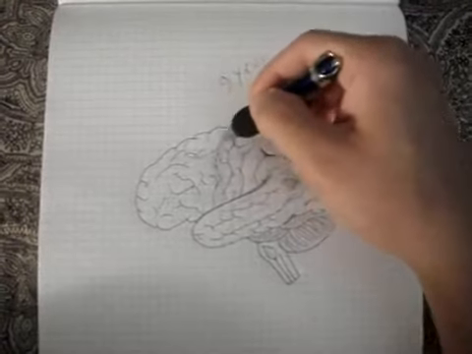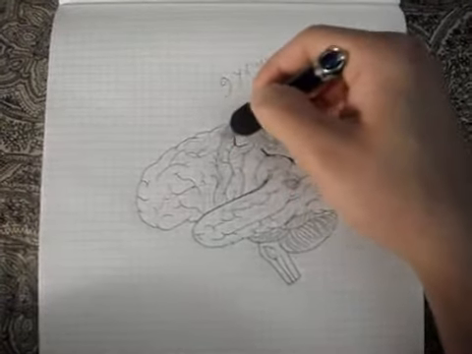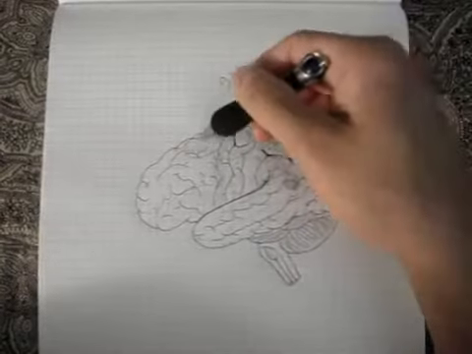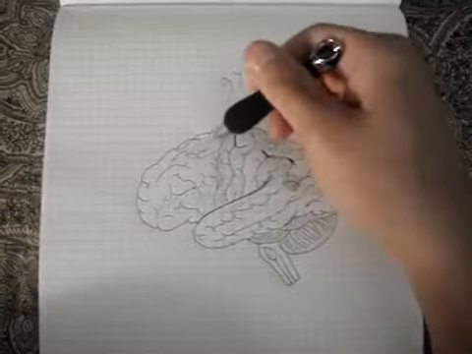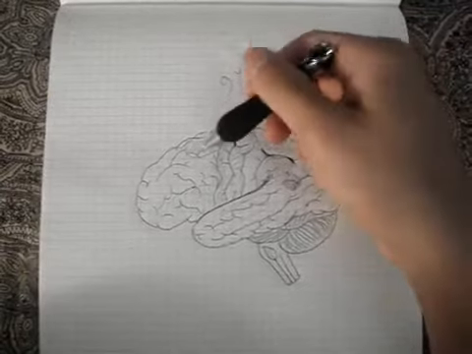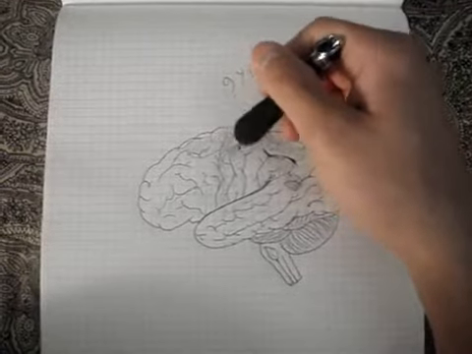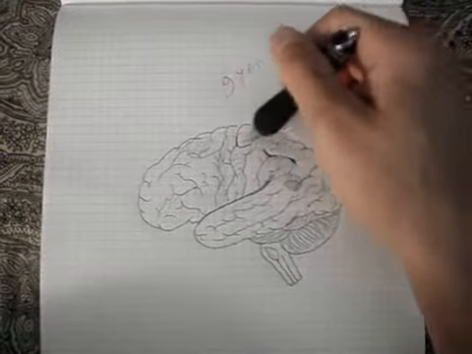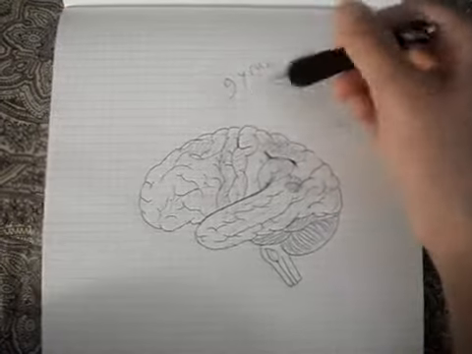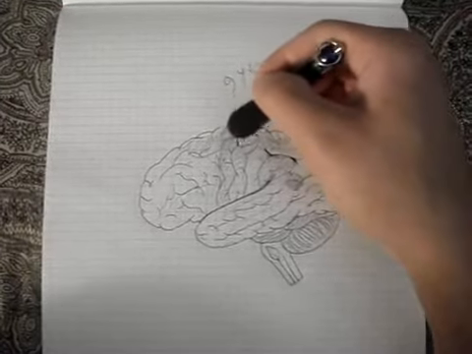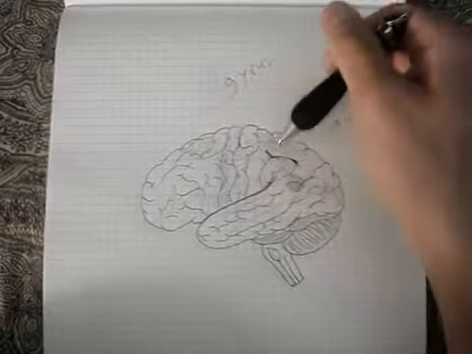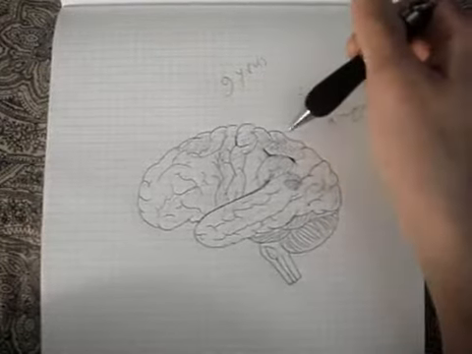Then here, the area in front of the precentral gyrus is the somatic motor association area, also called the premotor area. So basically these association areas work together with the primary areas to carry out some action. So here, for example, planning of movement, initiating movement; here, sensation of movement.